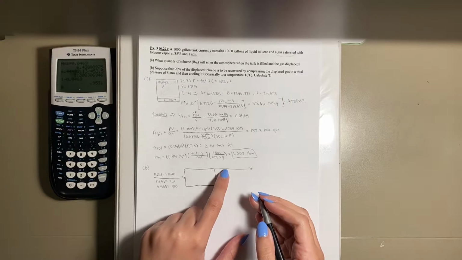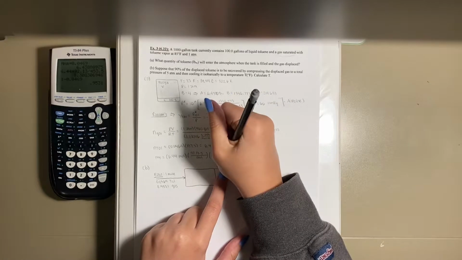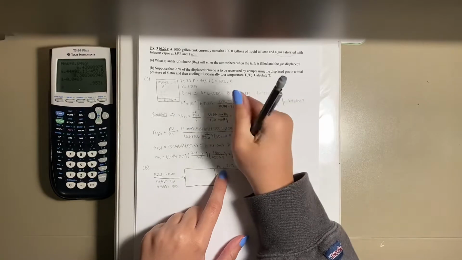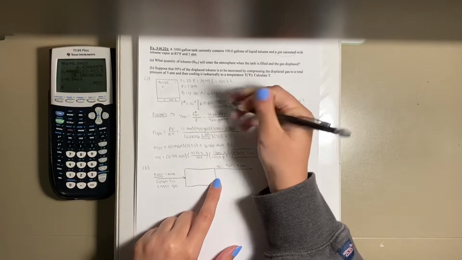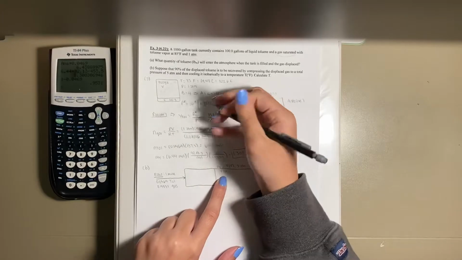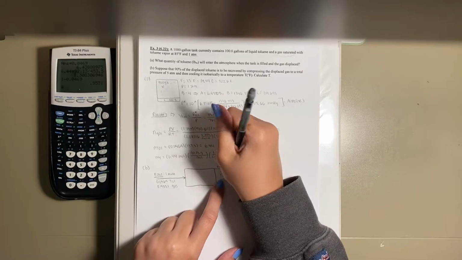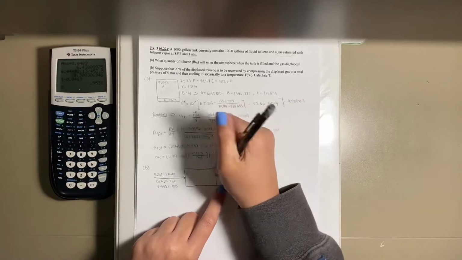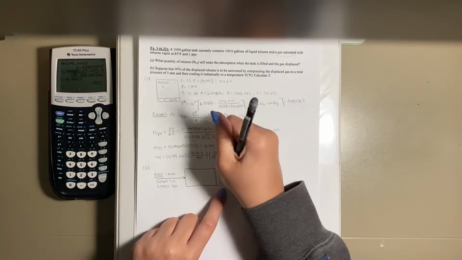Some of it remains as vapor, so we have some number of moles of vapor coming out. We're trying to figure out what that temperature is, and we know that it is at 5 atm. We have some mole fraction of toluene in the vapor, and some mole fraction of gas. And then here we have some number of moles of toluene leaving.